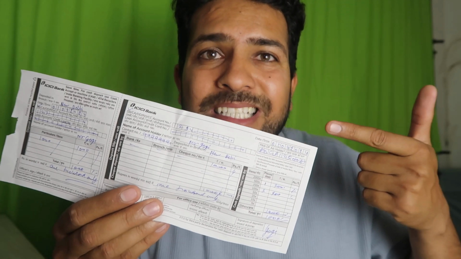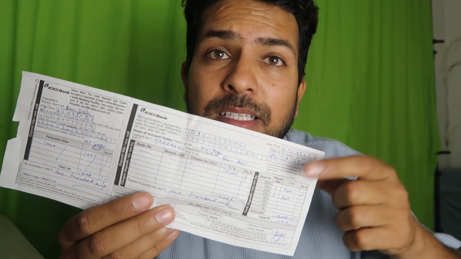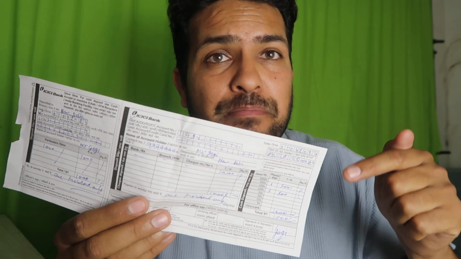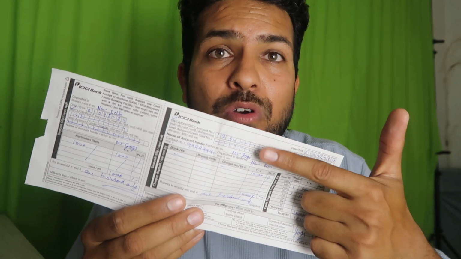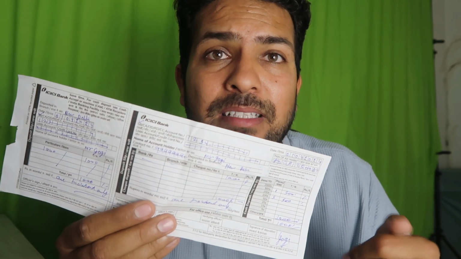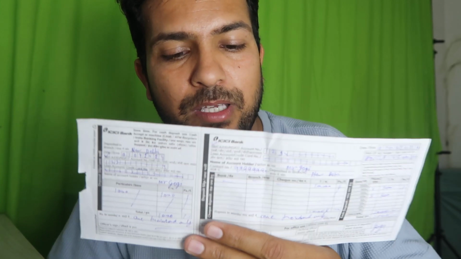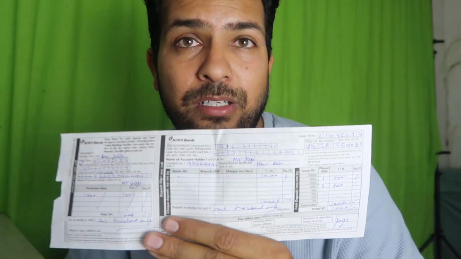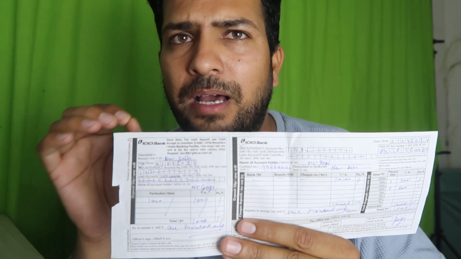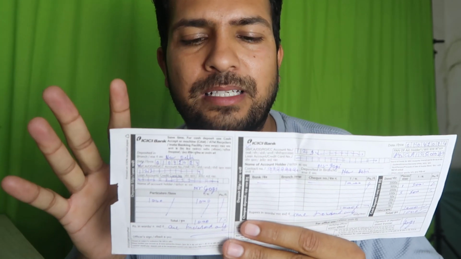Today we're going to talk about how we can easily fill this type of cash deposit slip for your ICICI Bank. We're going to talk about this ICICI Bank cash deposit slip. Many times we start gazing at others' slips and we don't know how to fill it in. It is not a big thing and you don't have to hesitate, because you can fill this slip easily. I'm going to let you know how and what you have to fill into it.